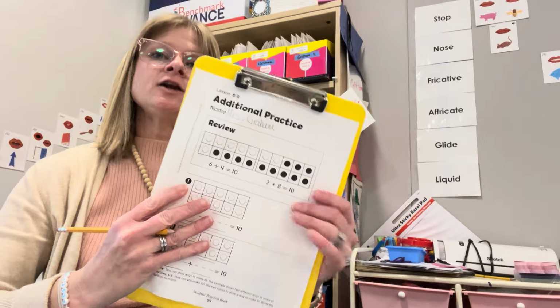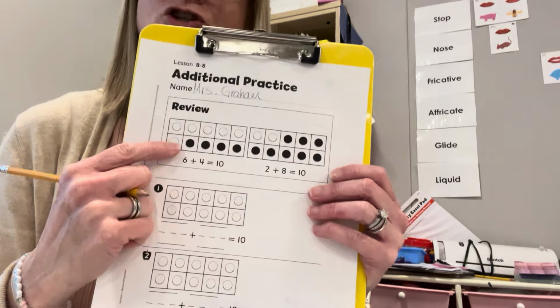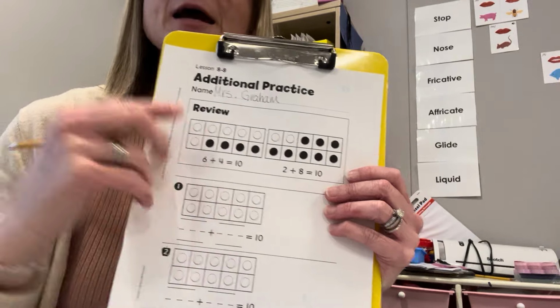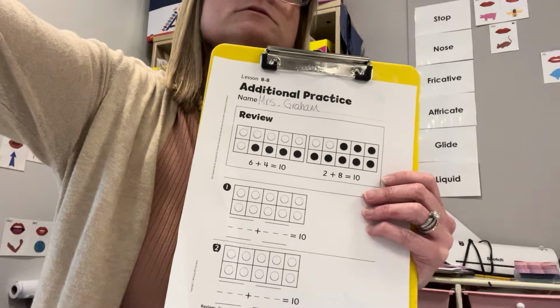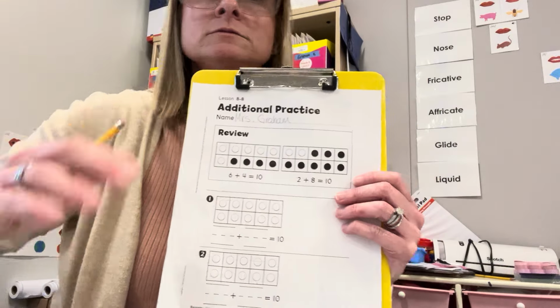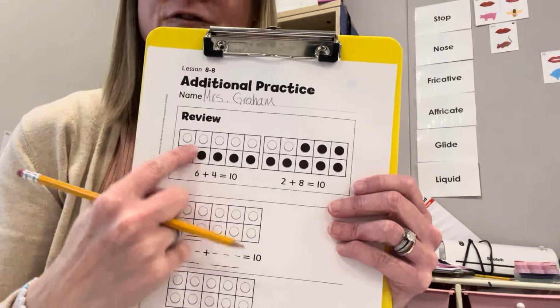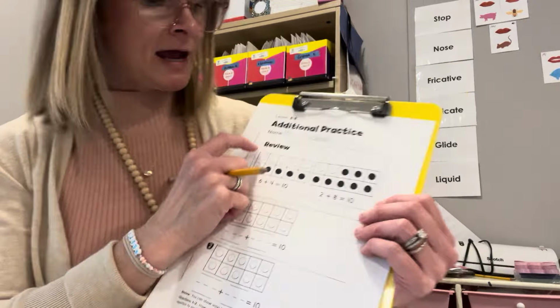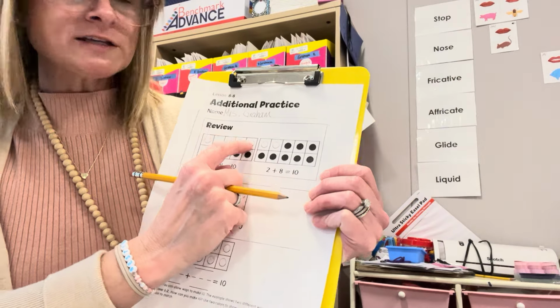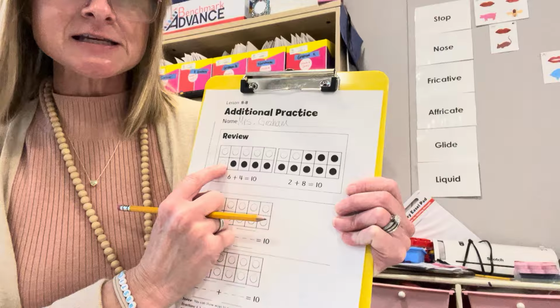All right, in our review box, it just shows us in this 10 frame, if we count, look, it goes all the way across the top first before it comes down to the second row.